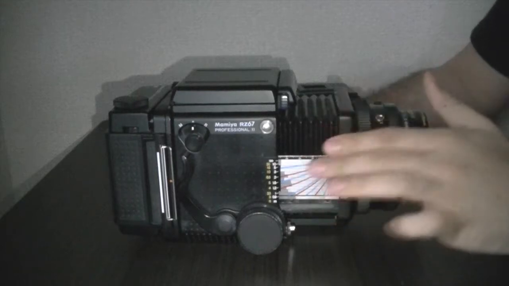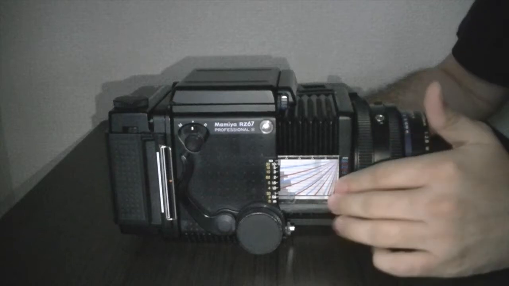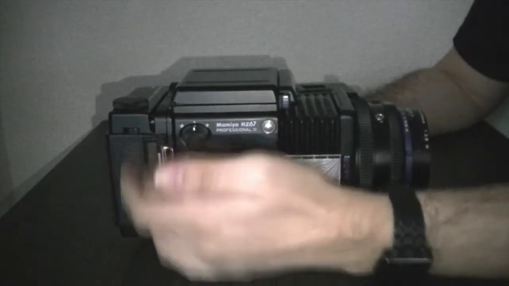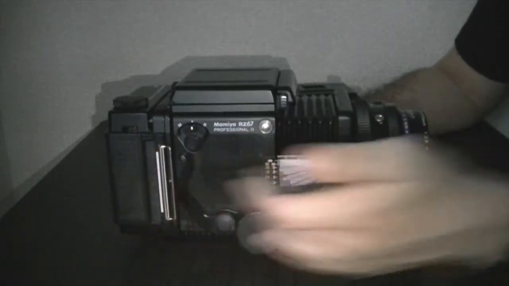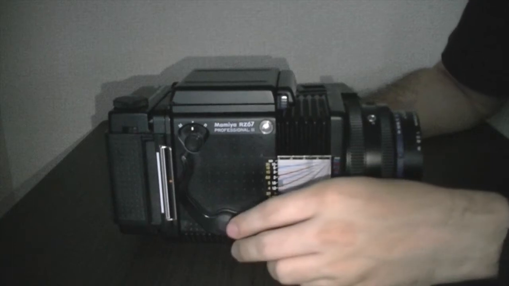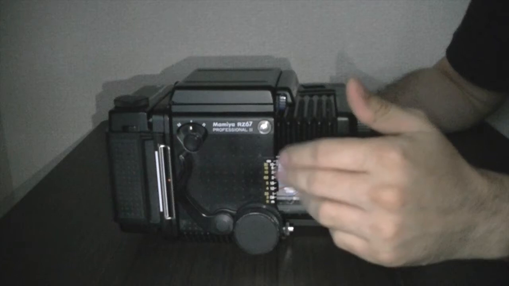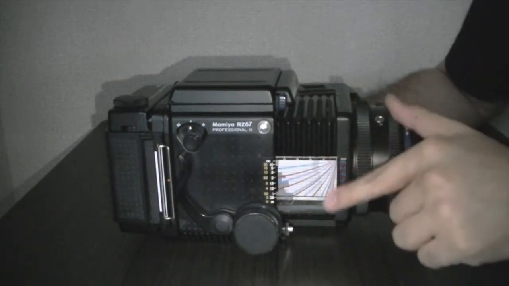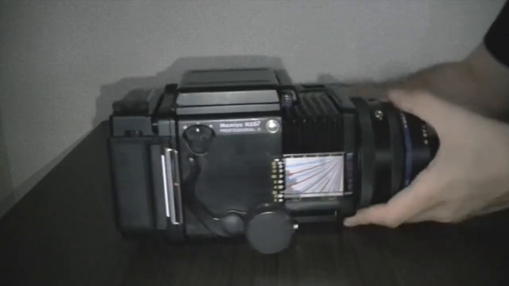This scale right here is used to determine the film plane to subject distance. So the distance from the film over here all the way to the subject. The scale has two parts: the distance scale and the focal length scale. One would be these numbers over here, and the other ones will be these numbers over here.